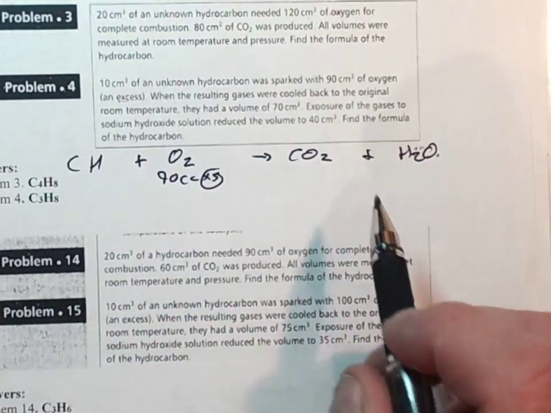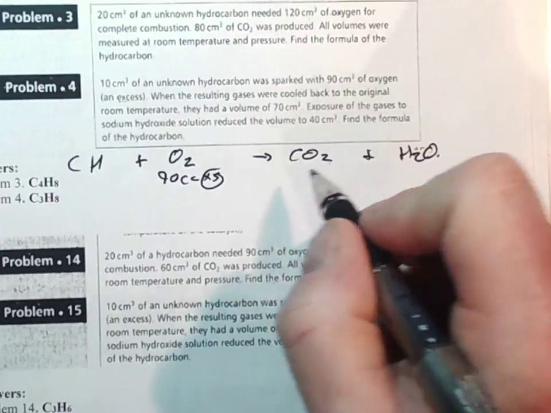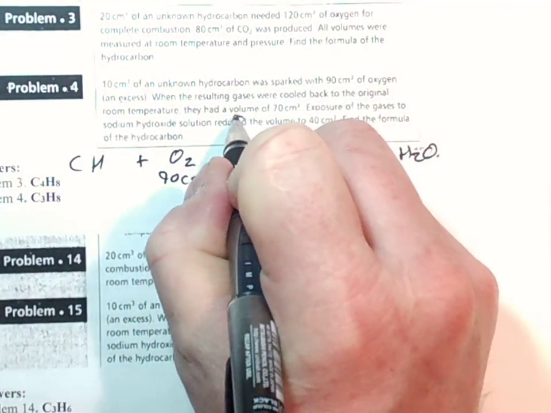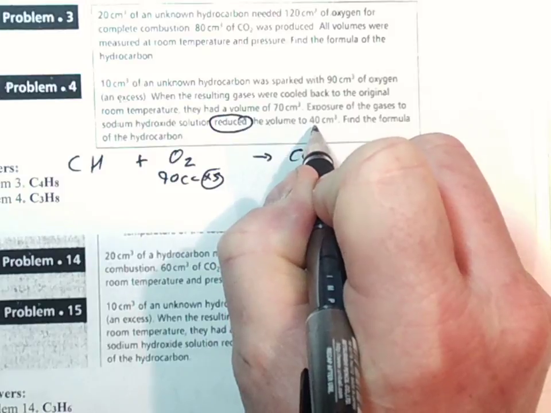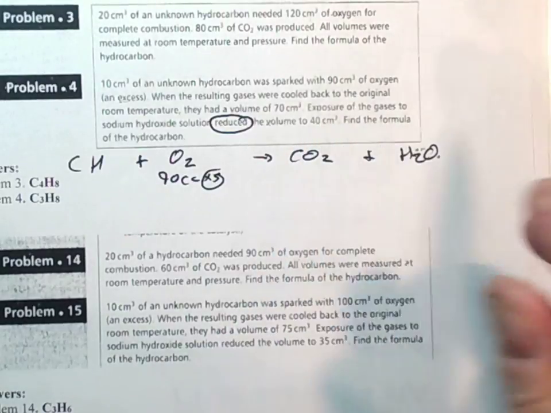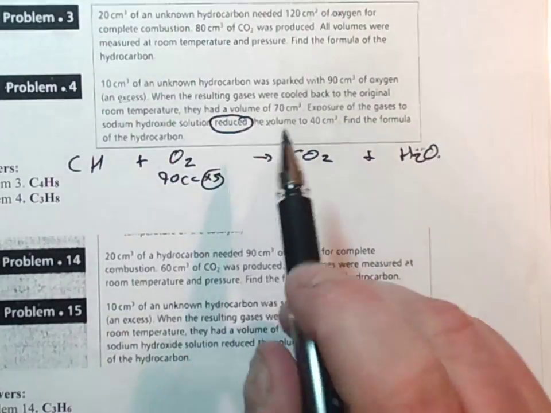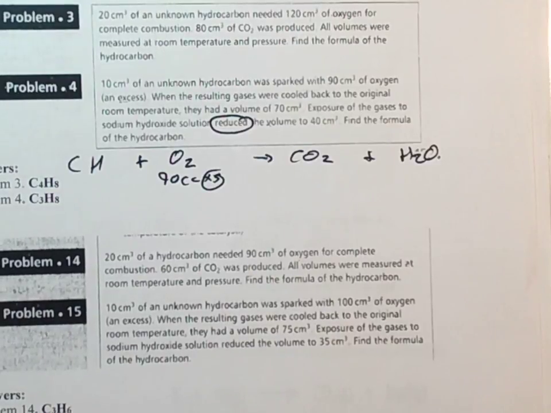Now, so we have a volume of 70, exposure of the gases to sodium hydroxide. Now, this is where we need to be careful. Reduced the volume to 40. Our other two questions said reduce the volume by a certain value. This has reduced it to 40, so we need to be very careful there.